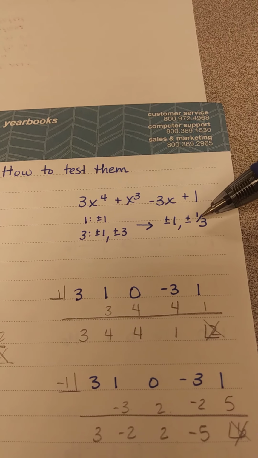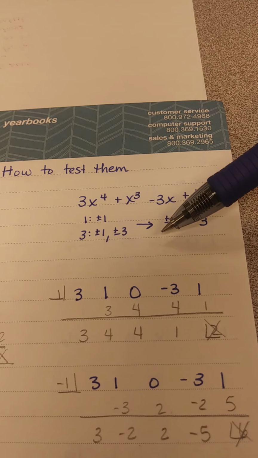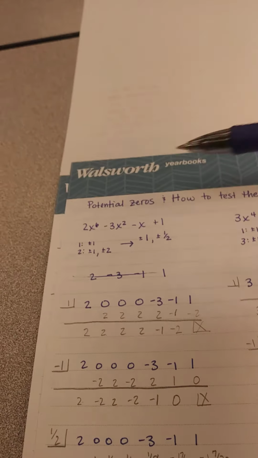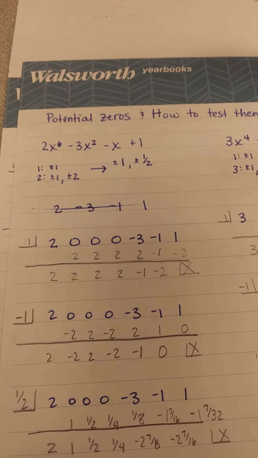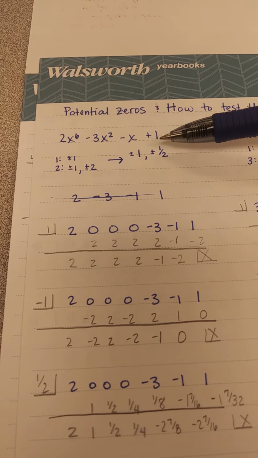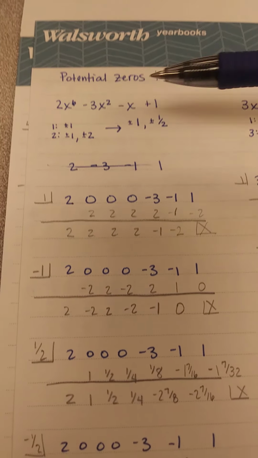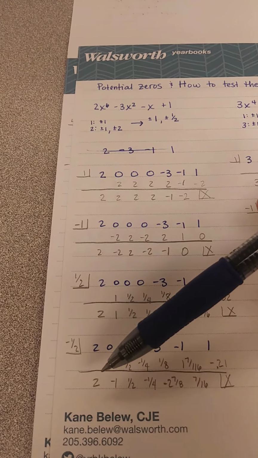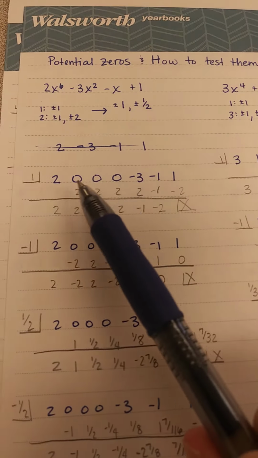Now we just have to test if they really are or not, because this again is a list of potential real factors. So here's how we test them with something called synthetic division. So I'm going to test positive 1, negative 1, positive 1/2 and negative 1/2, and that's what I've done here. I'm not going to go through them all, but I am going to give you this so you can see them all.